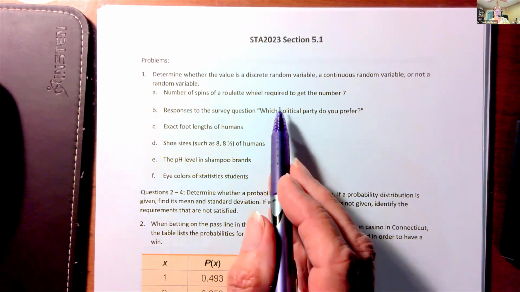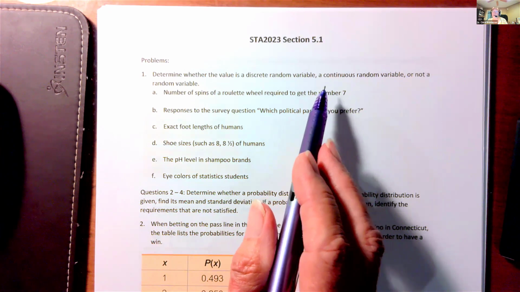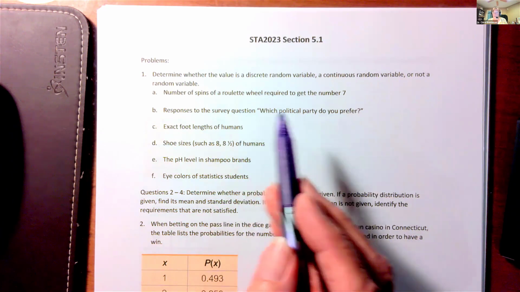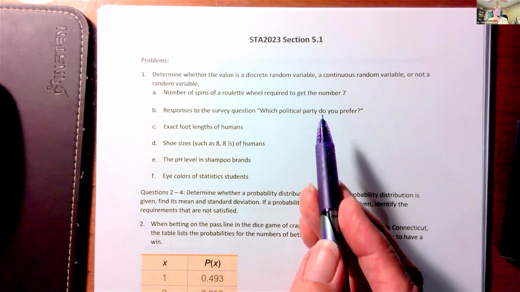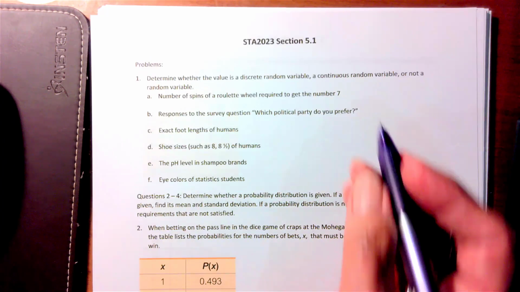Is it discrete or is it continuous? Now, if it's continuous, remember continuous variables, they take on an infinite number of values. If it's discrete, they take on in a certain range a countable number of values. So is this discrete or continuous? Discrete. Yeah, it's discrete, definitely.